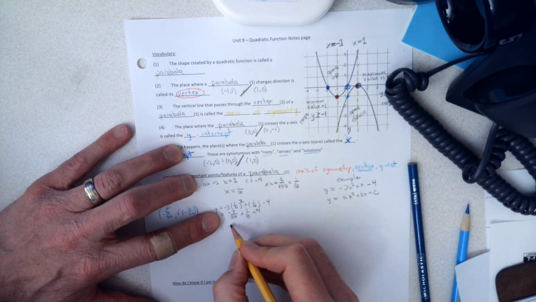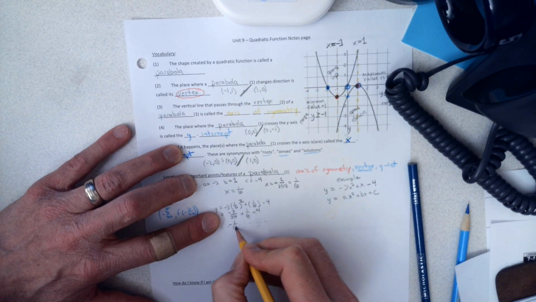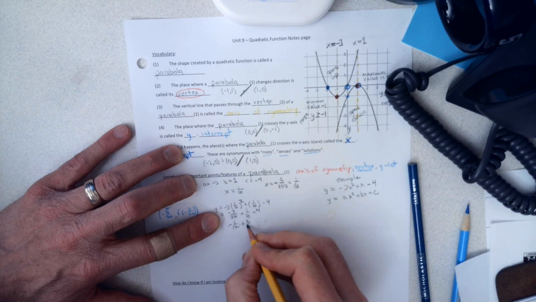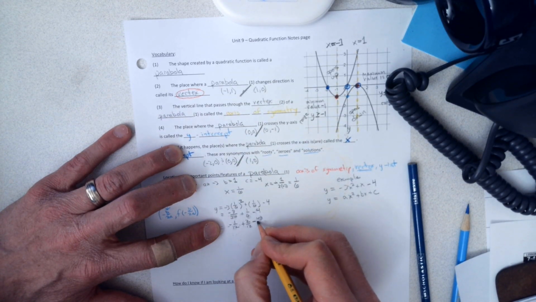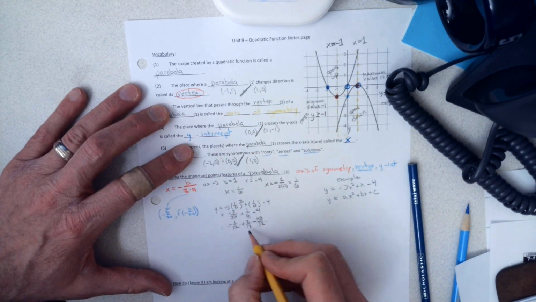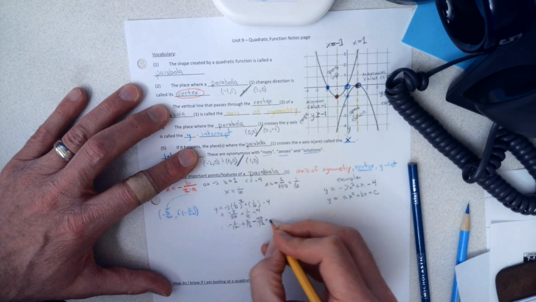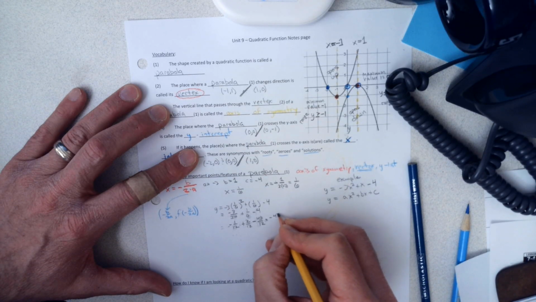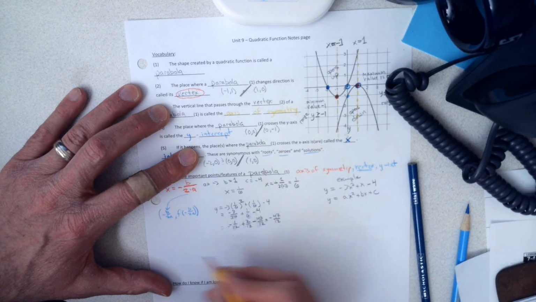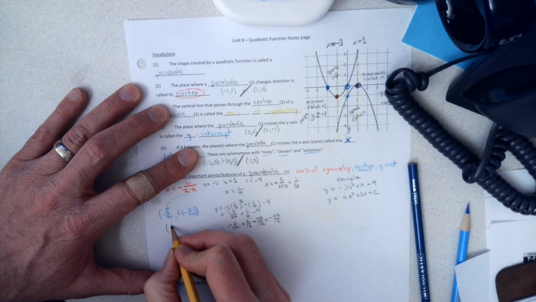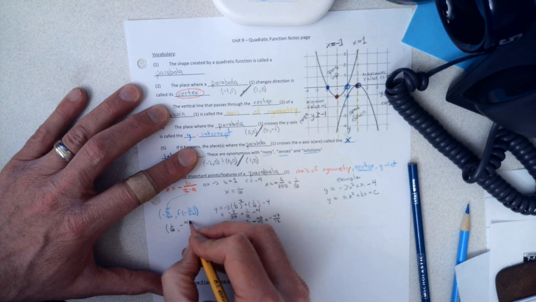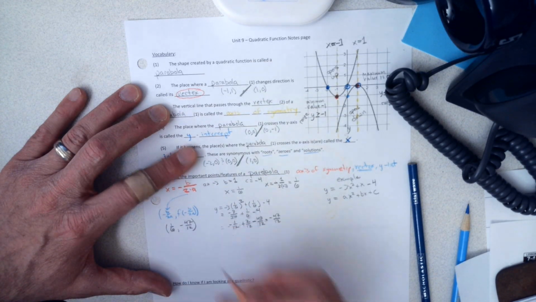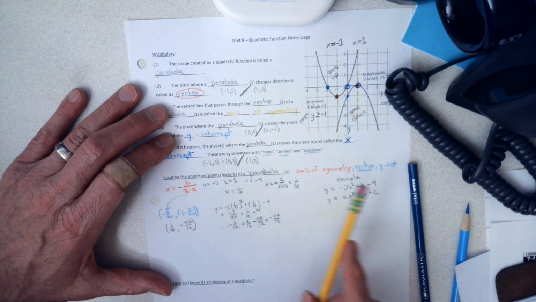Those are both divisible by 3, so this is a negative 1/12 plus 2/12 minus, I'm going to make that a 12, 48 divided by 12 is 4. So I've got 1/12 minus 48/12, which feels like a negative 47/12. So my point here in the example of the vertex is at 1/6 comma negative 47/12. Okay. So that's how I find the vertex.